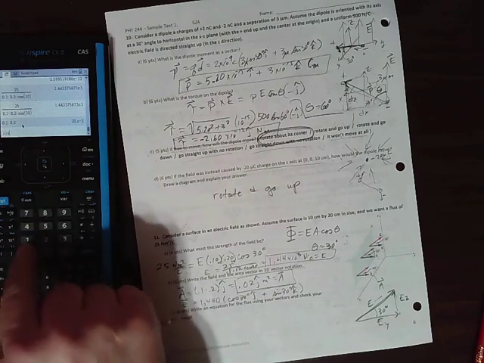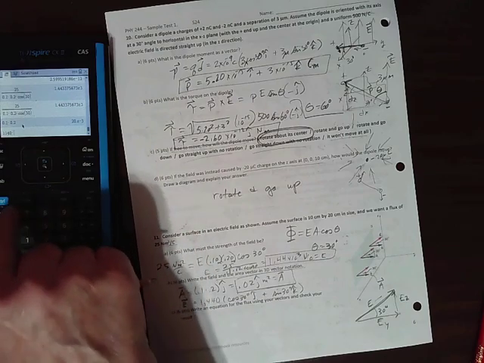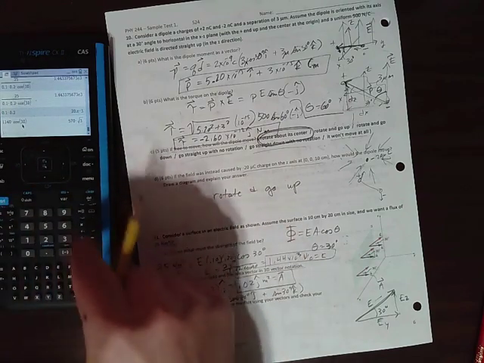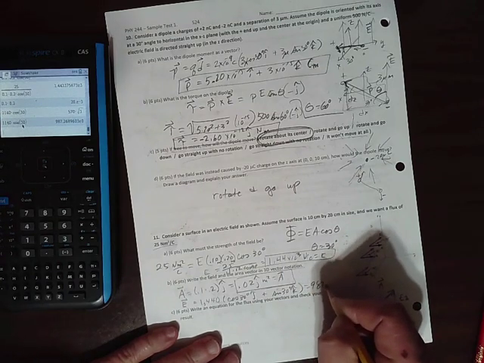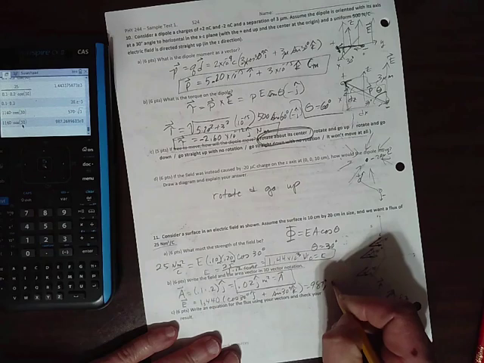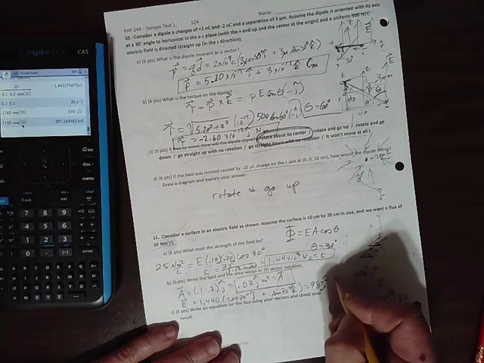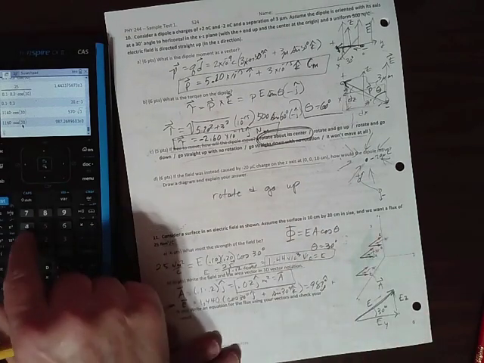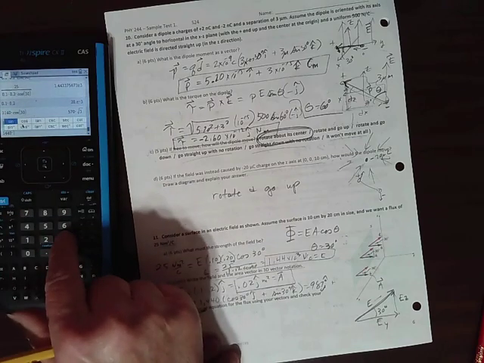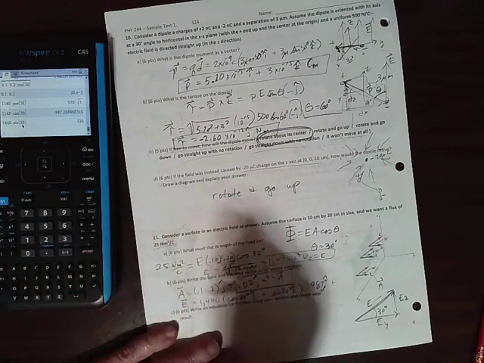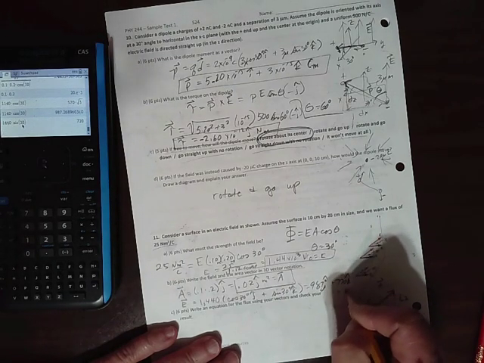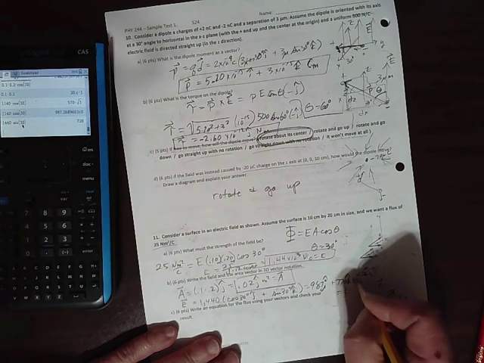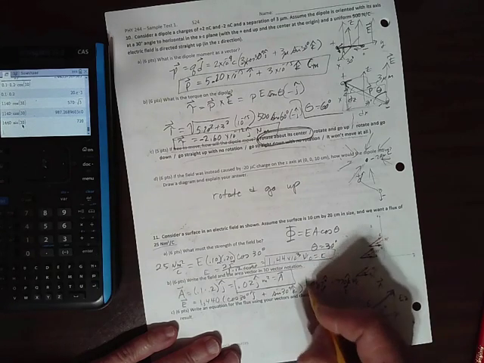So 1440 times cosine 30, 987 j hat, plus 1440 times sine 30, 720 k hat, newtons per coulomb is E as a vector.